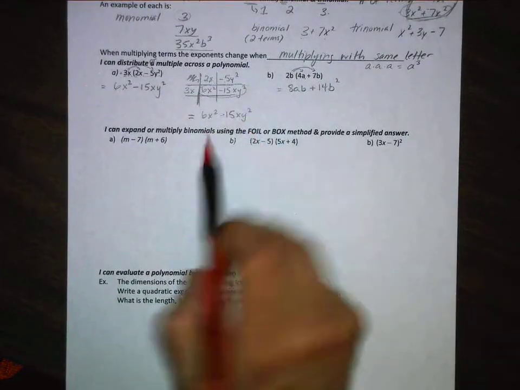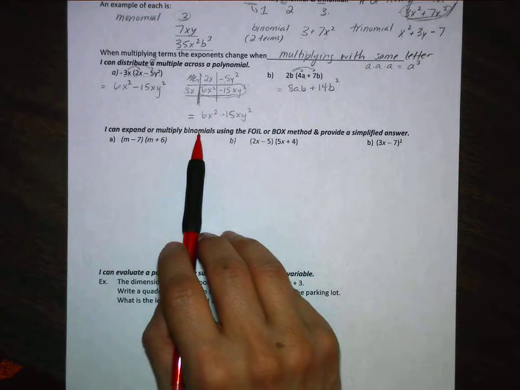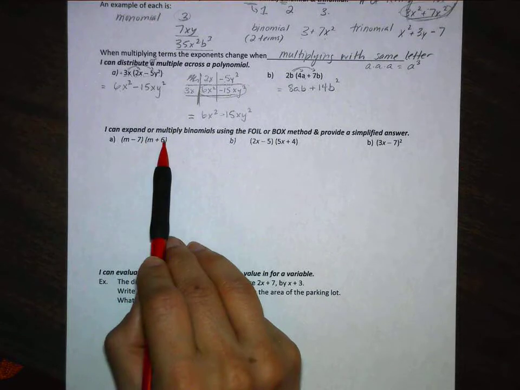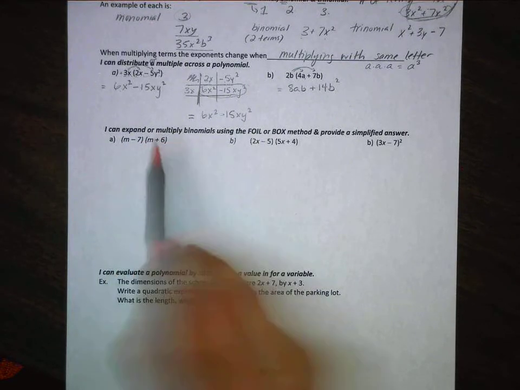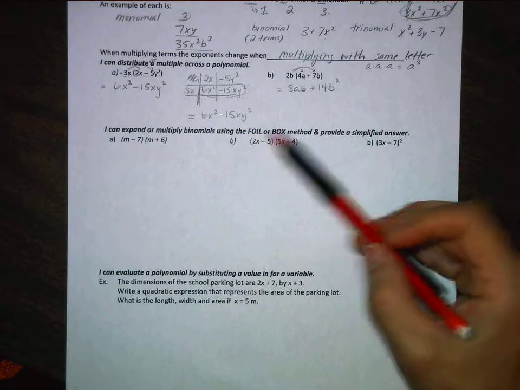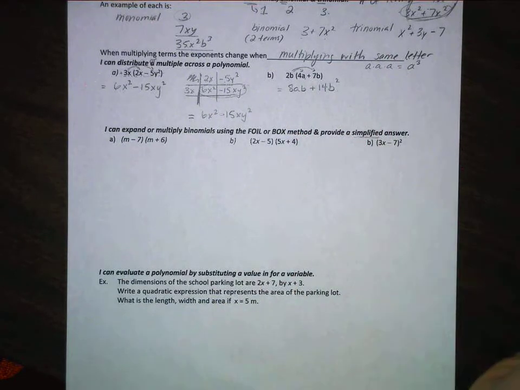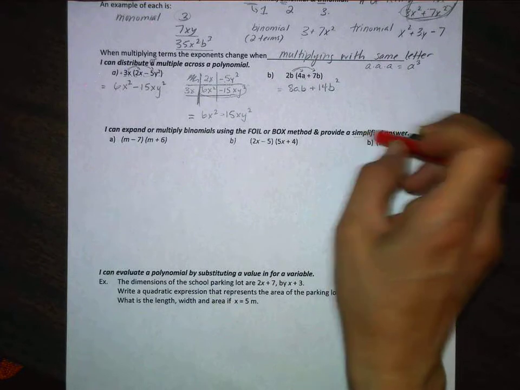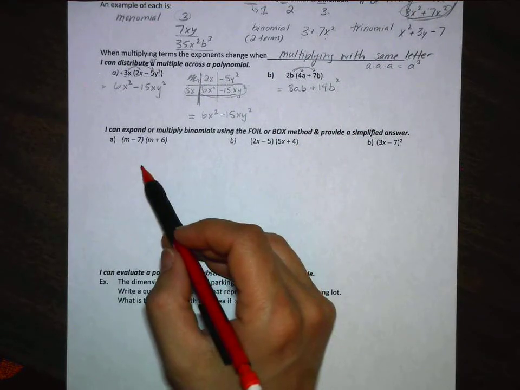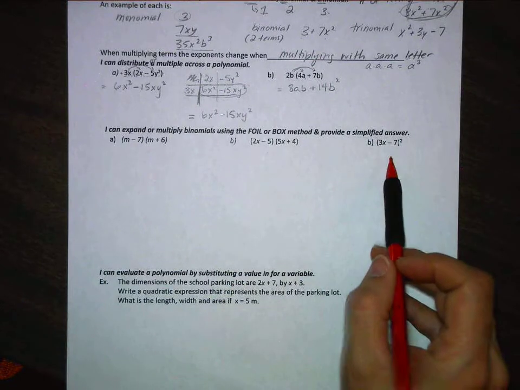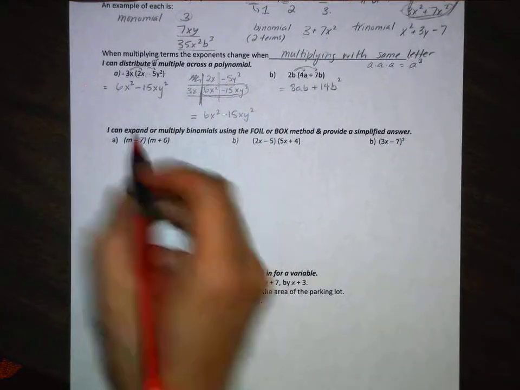All right, now it gets a little bit more complicated when we have binomials. That means there's 2 terms. 2 terms, we're multiplying binomials. So you can use FOIL or box method, and you still might need to simplify your answer either way. So I will do the first one using FOIL, I will do the second one using box method, and the third one we'll do whatever you want.